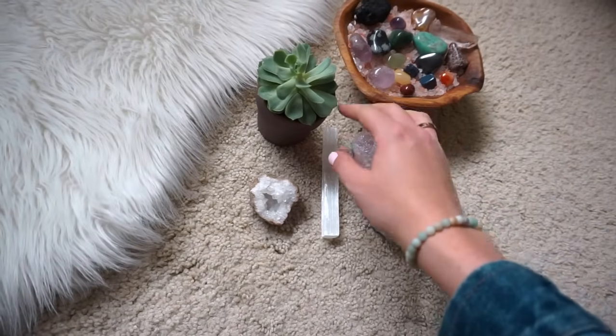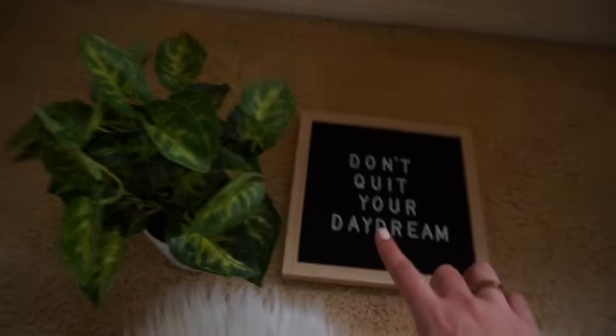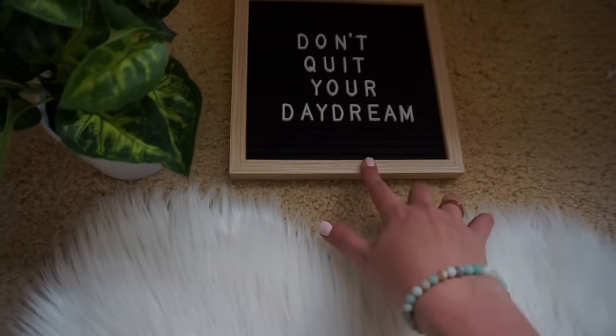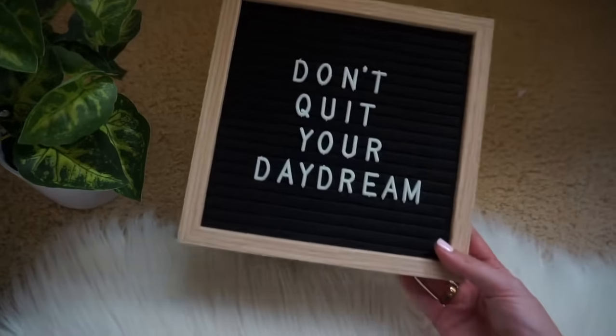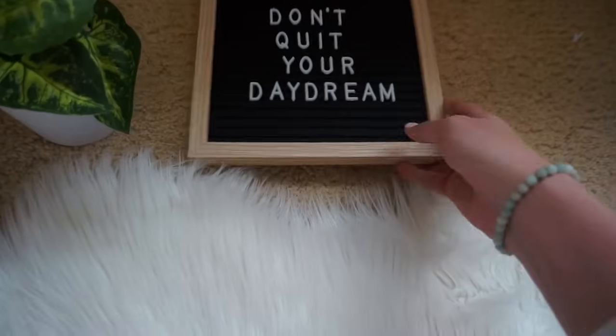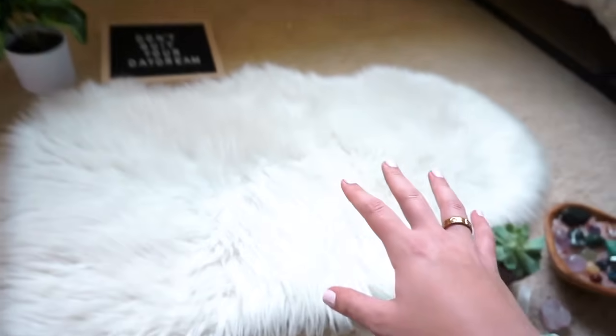I have a little succulent that adds a little extra. And then I have maybe this plant and then this little message board. These are really good to get. I got this from, I think, TJ Maxx for like $9 or something. So they're really not too expensive, but they're good to add, again, a little extra element to your picture.